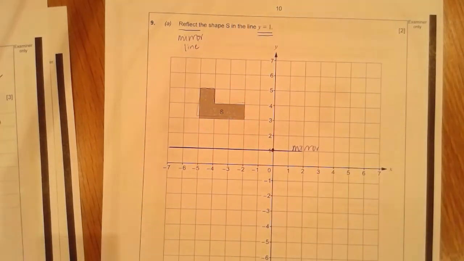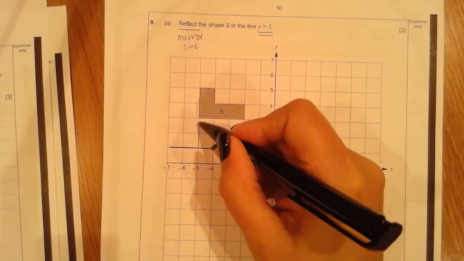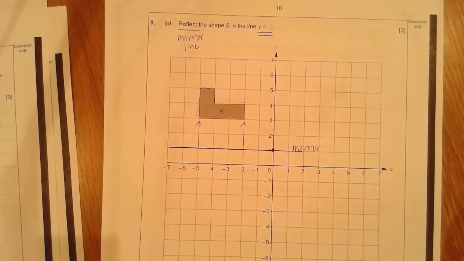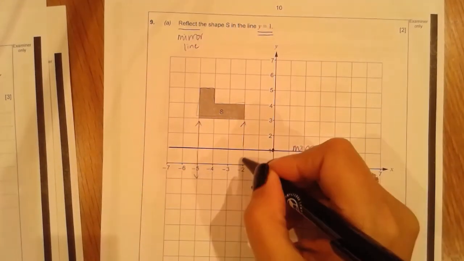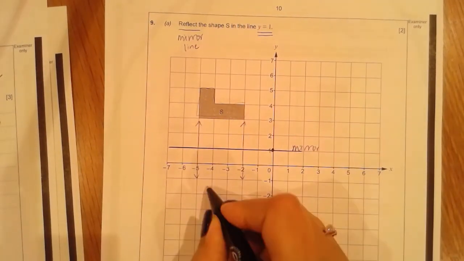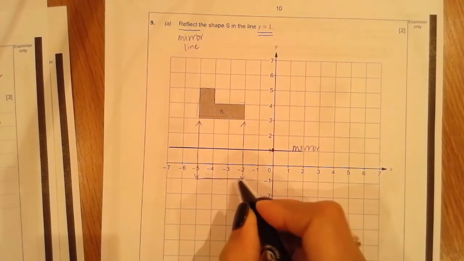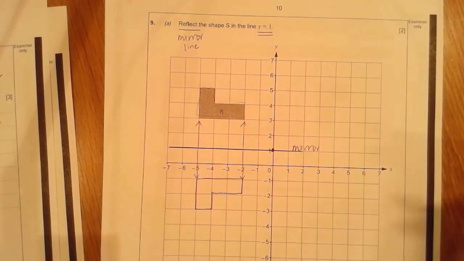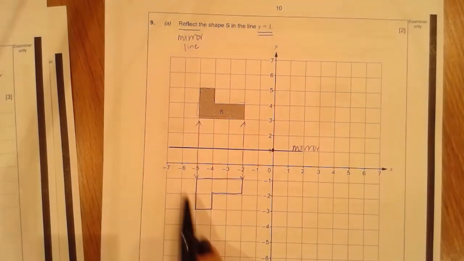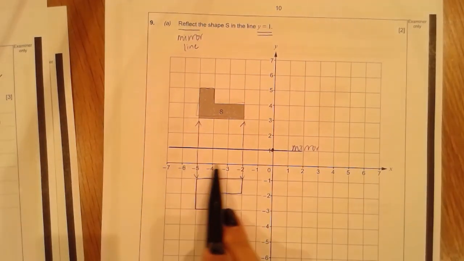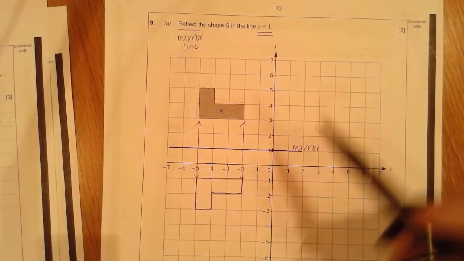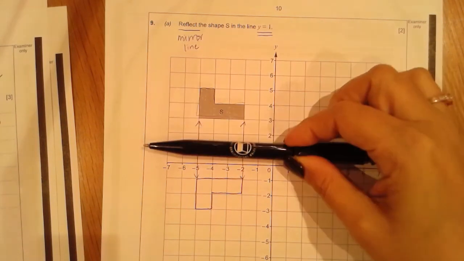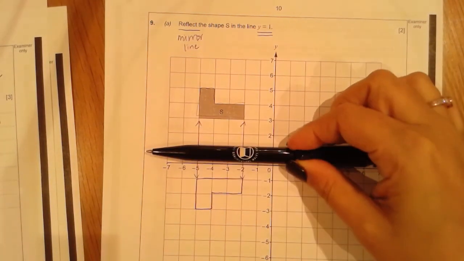If the L shape is 2 squares above, my reflection will need to be 2 squares below. My L shape will be facing the opposite direction to the original. The axis here doesn't help, it actually confuses the whole picture. Imagine that mirror line with just the L shape above it and then the reflection below it to check that you're right.